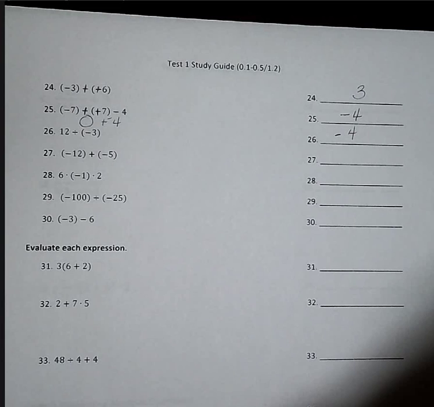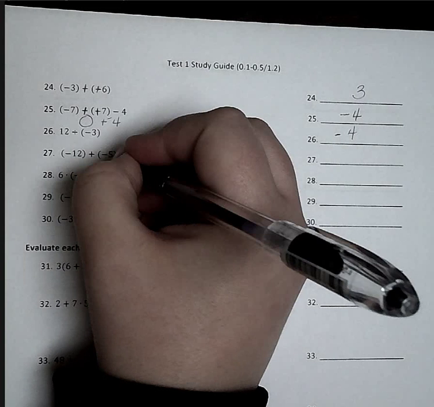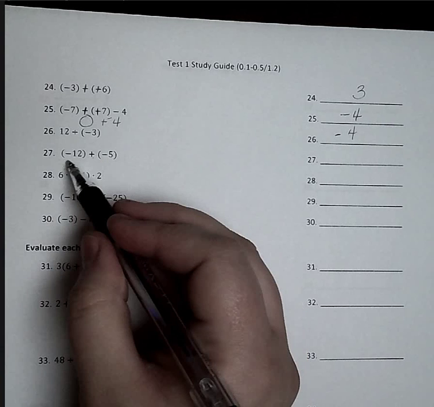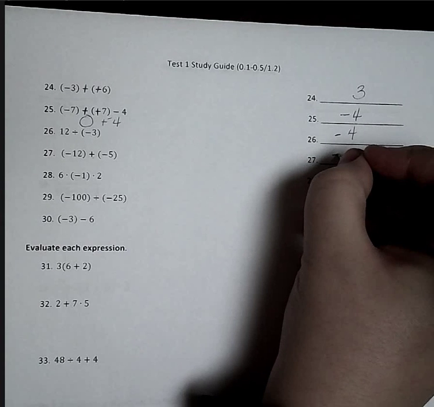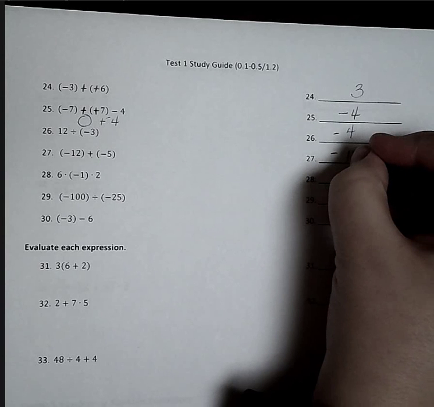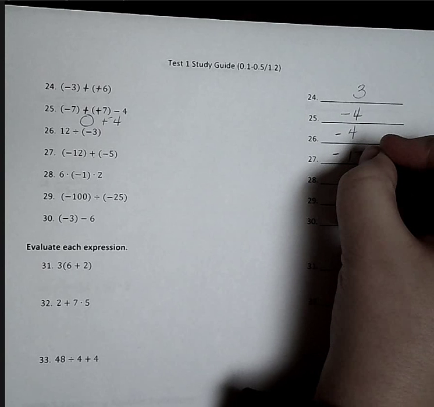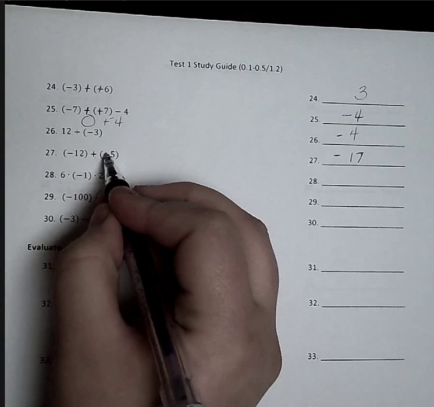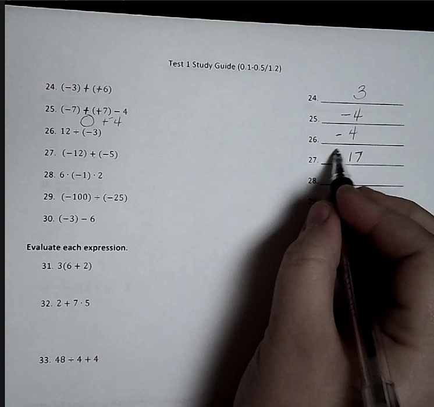On number 27, well, this time you're adding and your signs are the same. Okay? They're both negatives. So that means that you add them together. 12 plus 5 is 15. Let me try that one more time. 12 plus 5 is 17. And then you keep the sign. So since they were both negative, that gives you a negative answer. So that's negative 17.